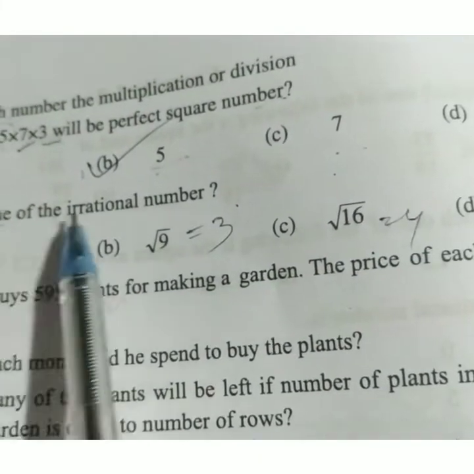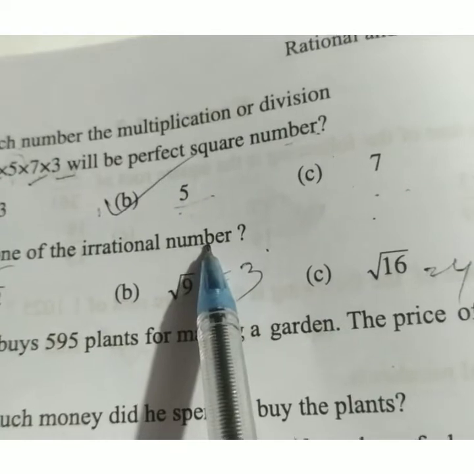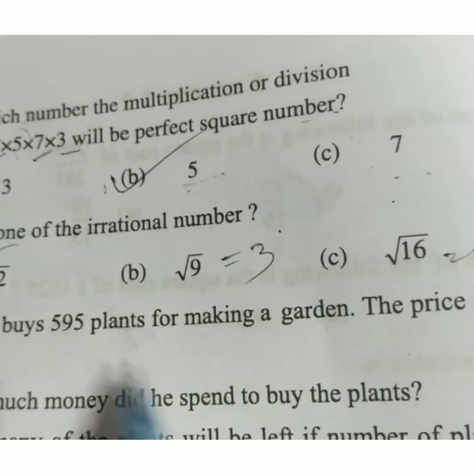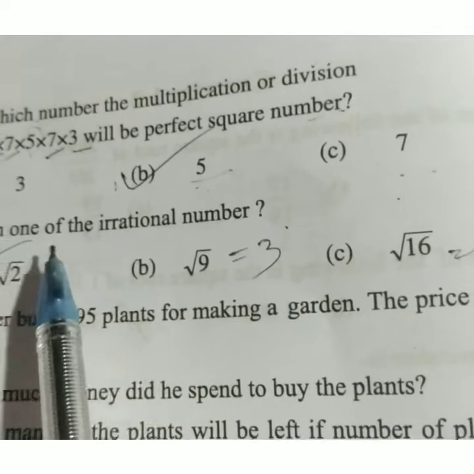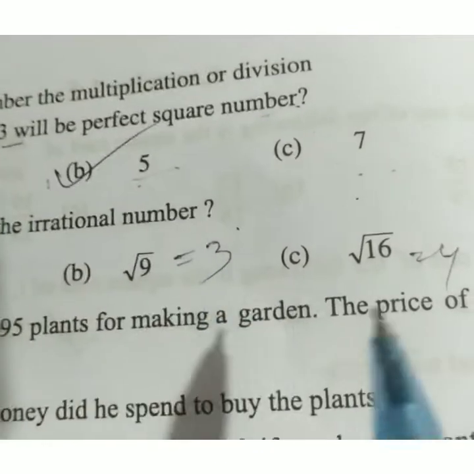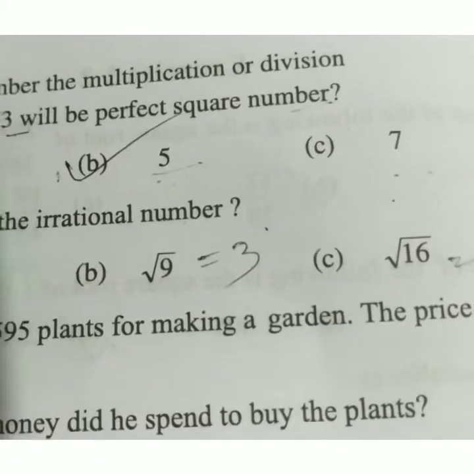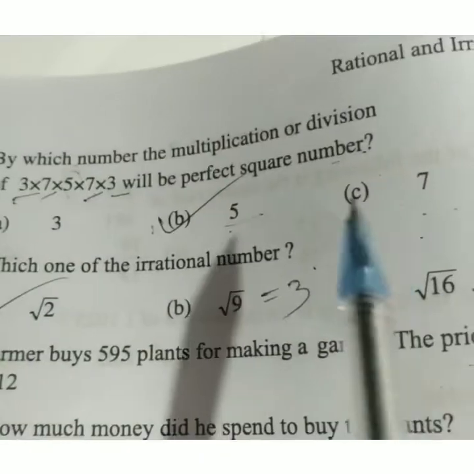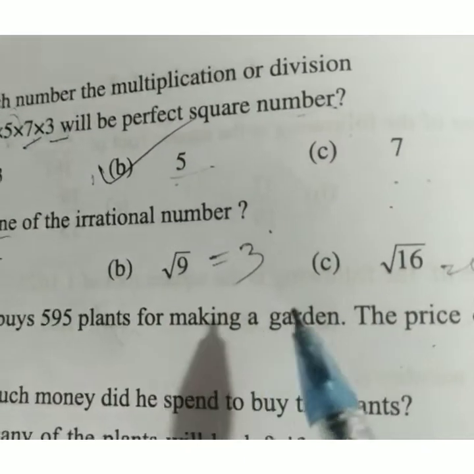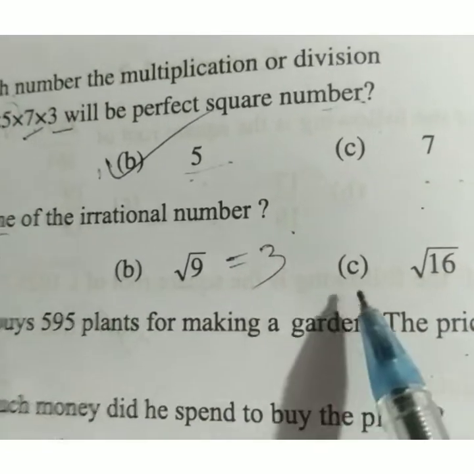Last question: which one of these is an irrational number? So what is an irrational number? It is a number which we cannot create, a number which is not a rational number. So it cannot be 0, it cannot be a fraction, it cannot be a natural number.